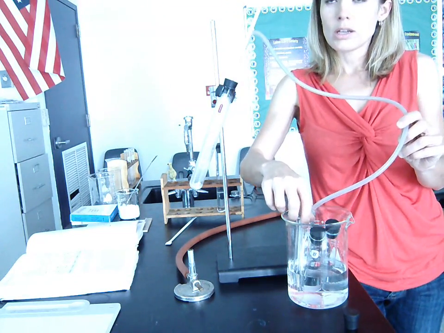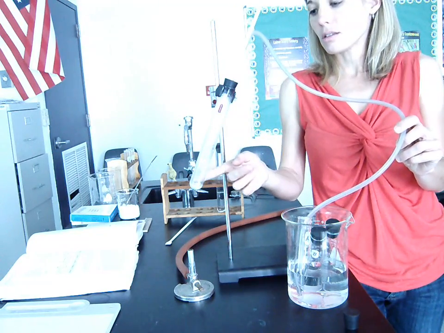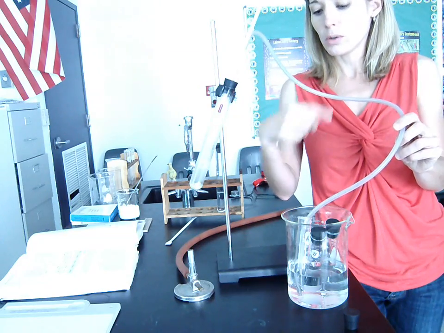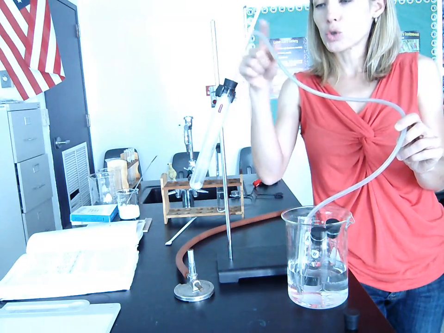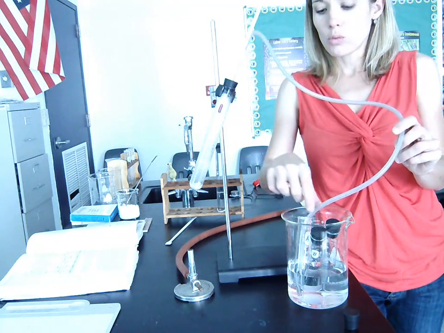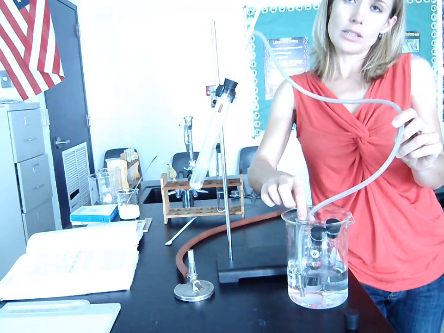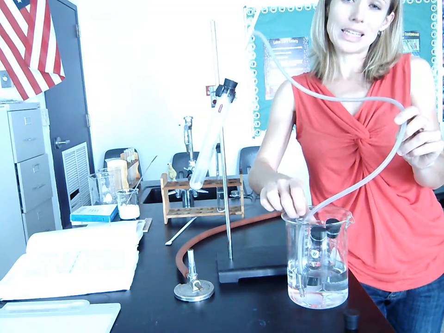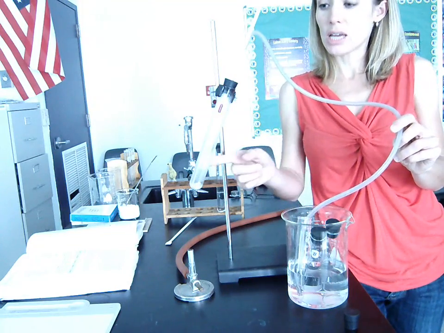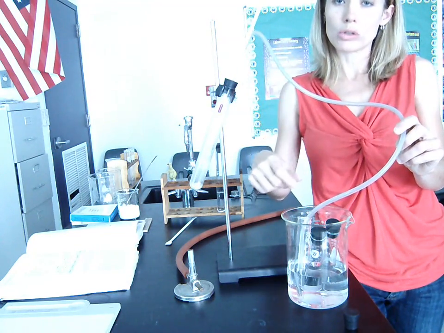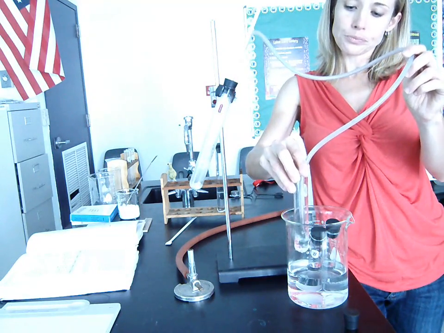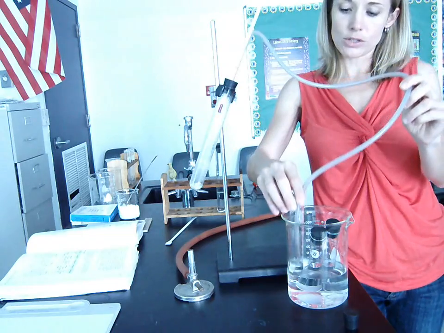Now, from the time it turns into a gas to the time it reaches the delivery tube and ends up over here in the test tube, it's cooled down enough and it's already condensed back into a liquid. So we don't need to have a lid on this container to collect it, because it's not going to be in gas form by the time it gets over here to this test tube. By the time it's traveled through the delivery tube, it's already cooled off enough and turned into a liquid. So basically what we end up doing is collecting a liquid over here in this test tube.